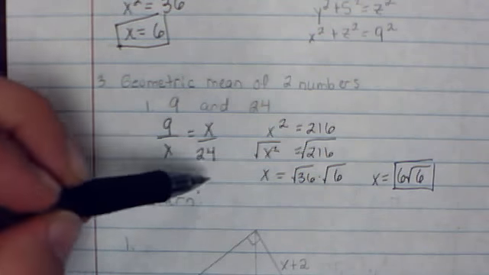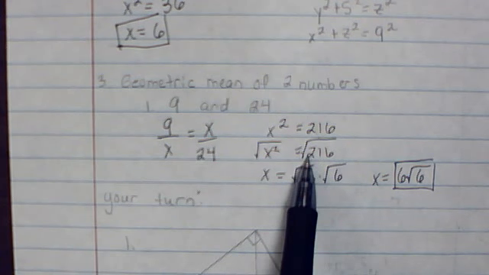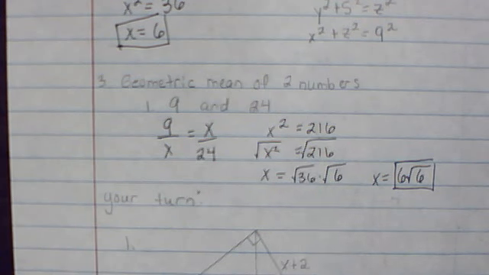So again, just cross multiplication, getting my product, taking the square root of that product, and simplifying that radical.